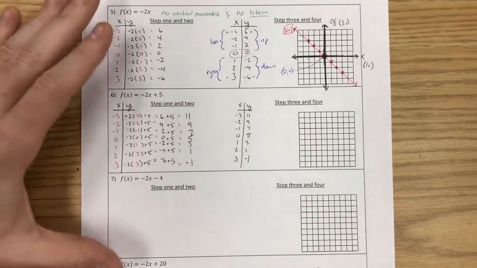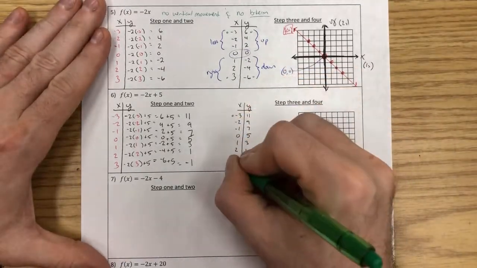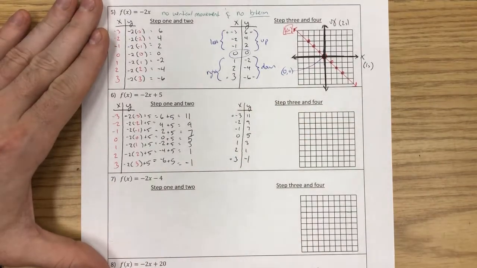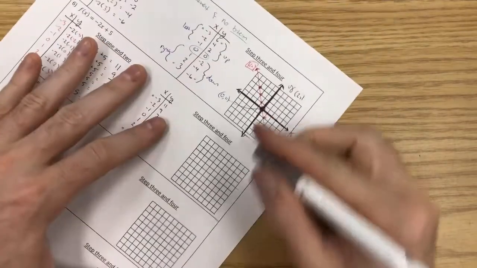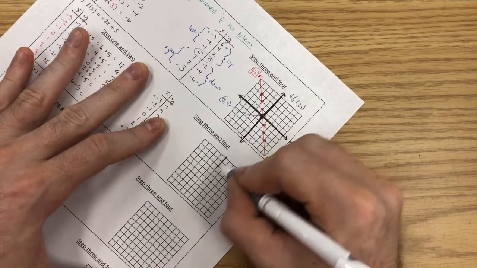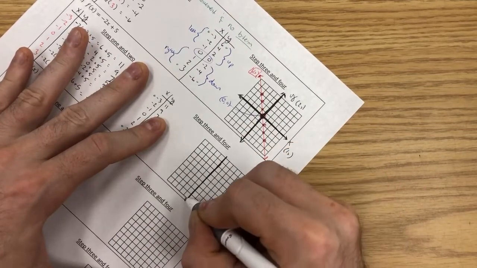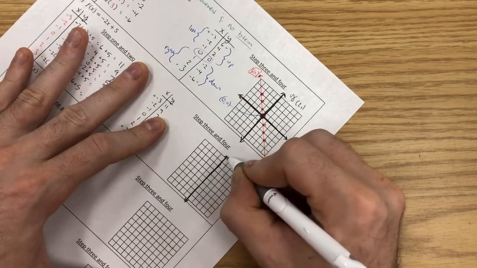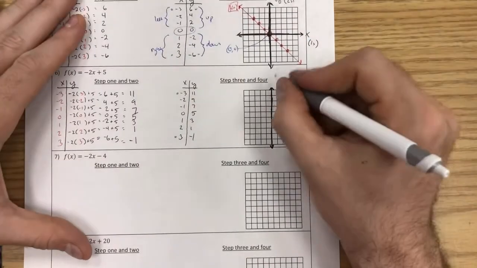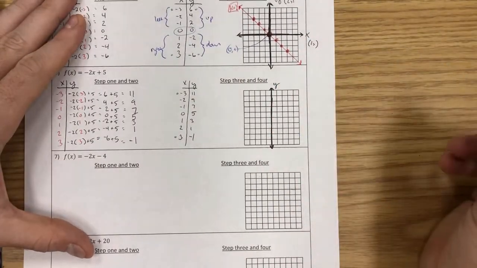Perfect. Now let's look at our extreme values. So my left and my right, they're the same distance away from 0. So we're going to go ahead and put our vertical axis right here in the center. Okay, that is my y-axis.